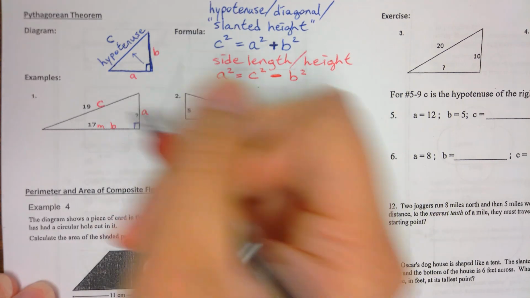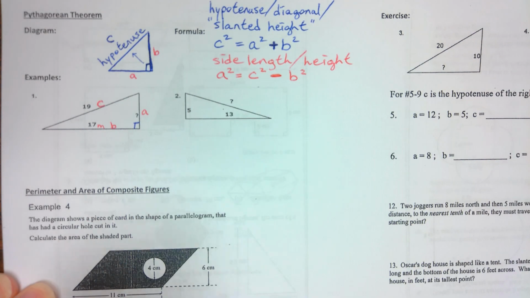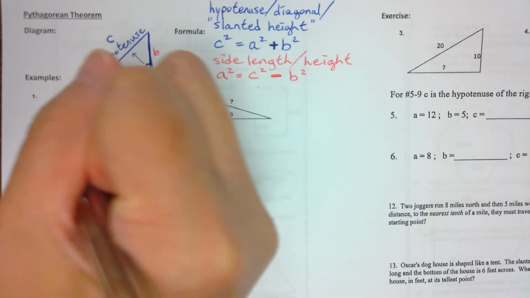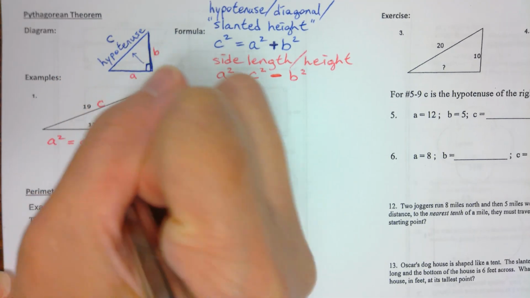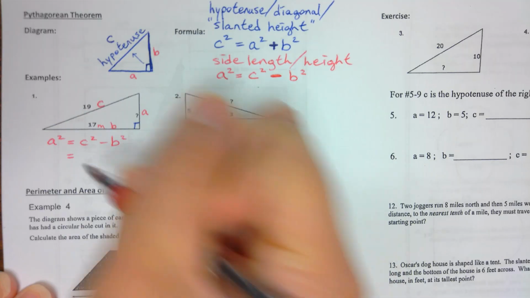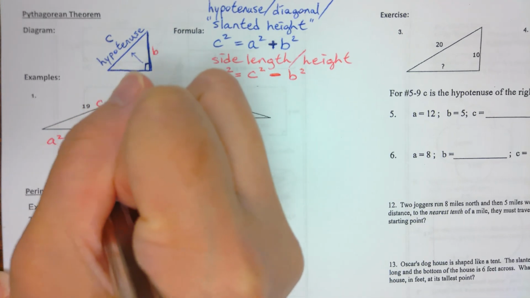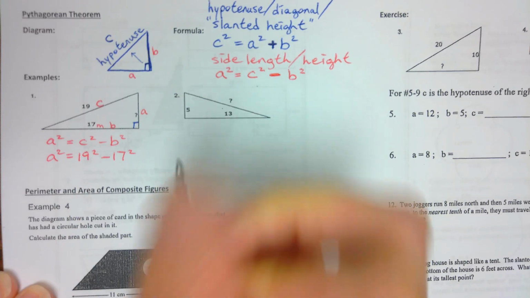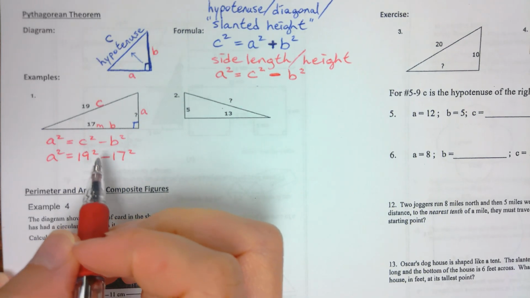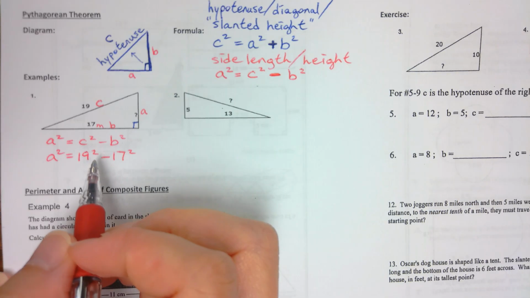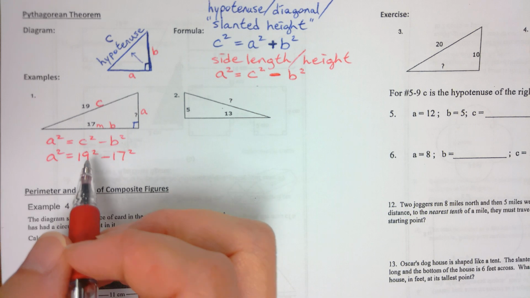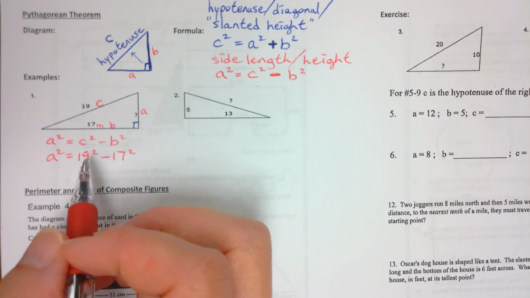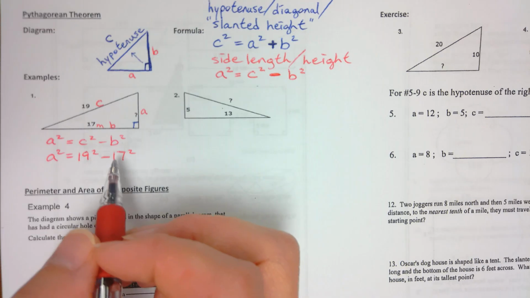All right, so since I'm looking for A, the side length, I'm going to use the subtraction one. So A squared equals C squared minus B squared. So A squared equals 19 squared minus 17 squared. This is a common mistake people do. They do 17 squared minus 19 squared. Can you have a negative length? No. Okay, so it's always the bigger number squared subtract the smaller number squared.